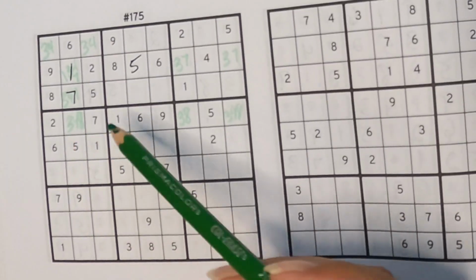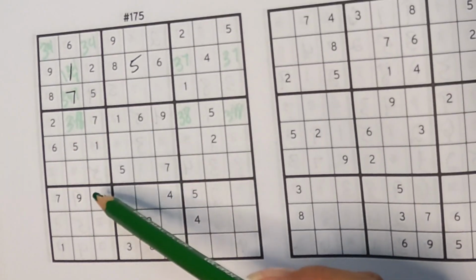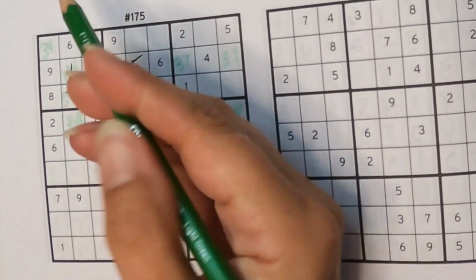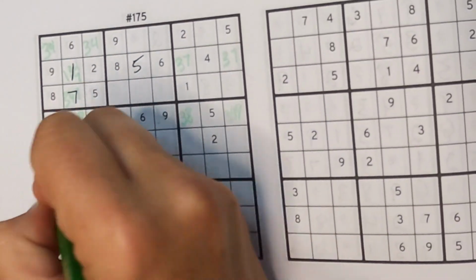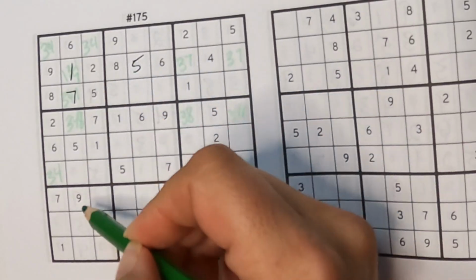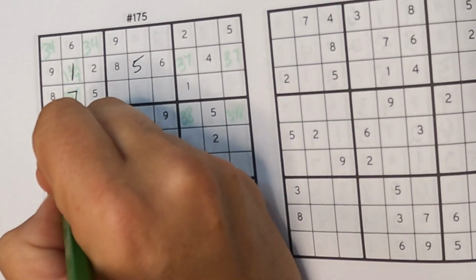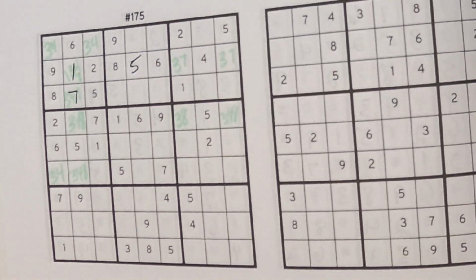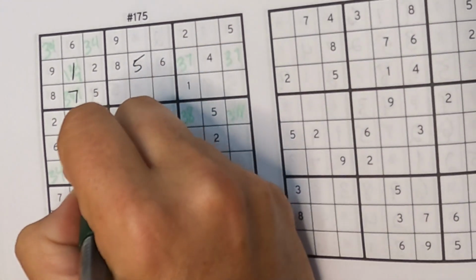If we look at this box, we're missing 3, 4, 8, and 9. We've got 8 and 9 here, so 3, 4, 9 here, so 3, 4, 8. That means the only place our 9 can be in that box is here.